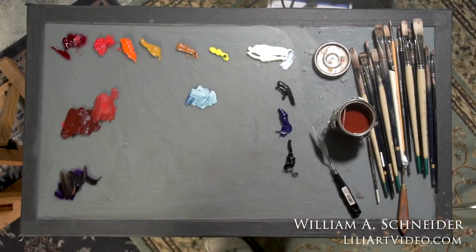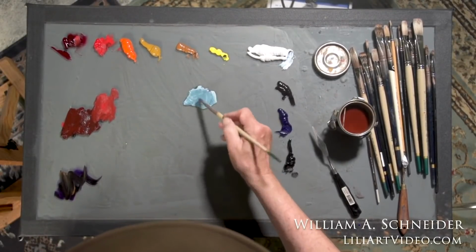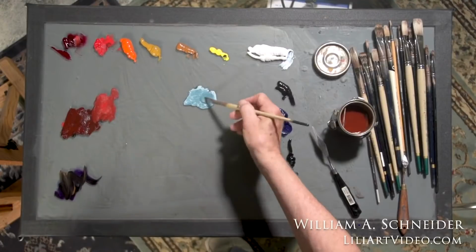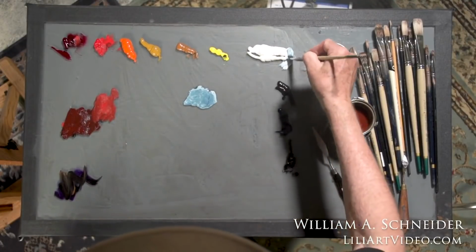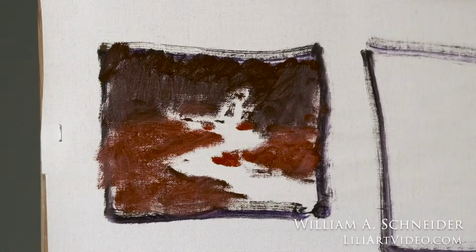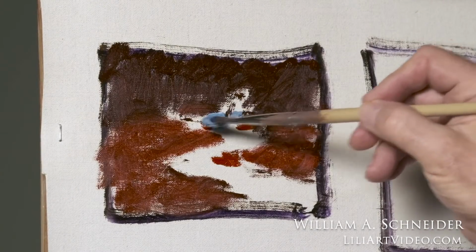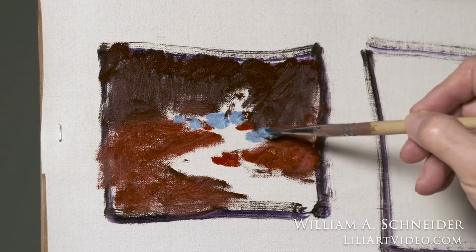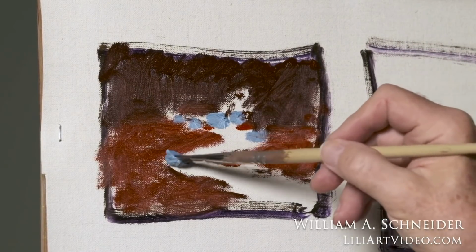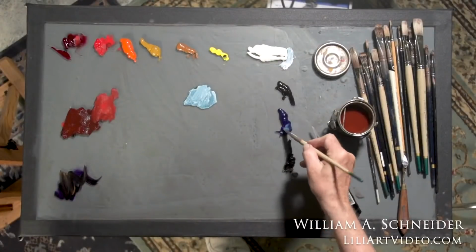So to go back to the demo, I've got a very light value blue-green. In fact, I'm going to make it almost white. And I think we want the center of interest to be like right here. Maybe there's a little bit, a hint of that at each corner. And maybe there's a darker value.